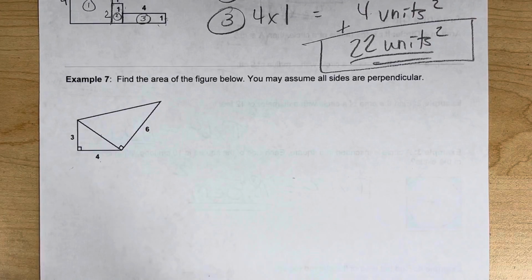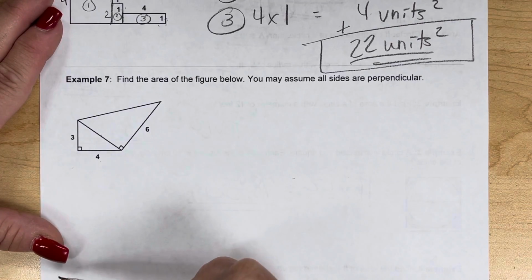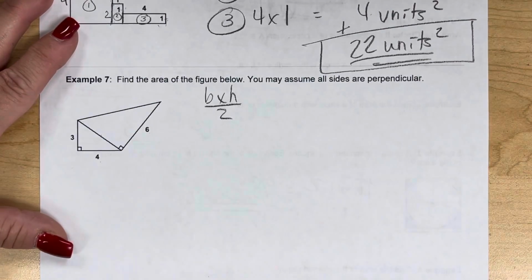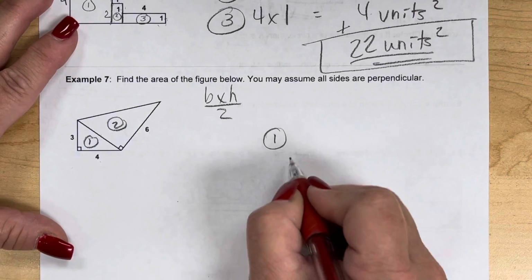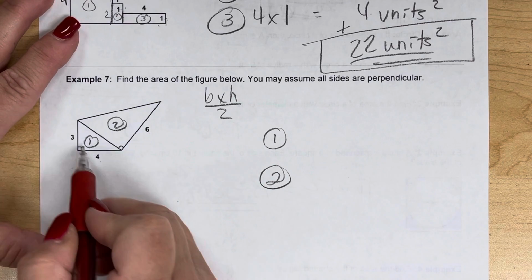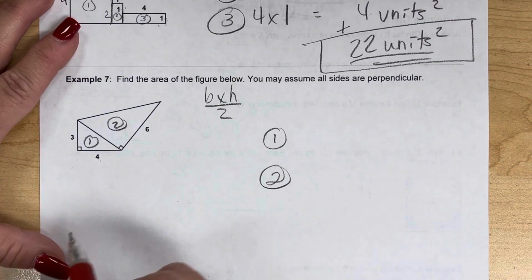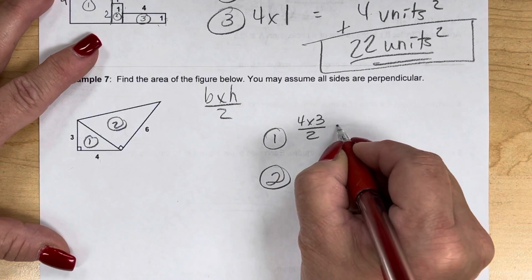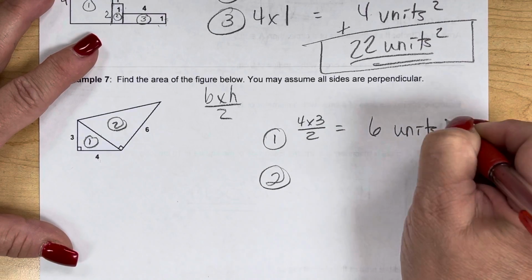Now let's take a look at our last one. Find the area of the figure below. You may assume all sides are perpendicular. All right, so what you have here is just 2 triangles, okay? Formula for the area of a triangle is base times height divided by 2. So I have, obviously, 2 triangles. And this one I can do base times height. That's not a problem. So that's going to be 4 times 3 divided by 2. So that would be 6 for the smaller one.